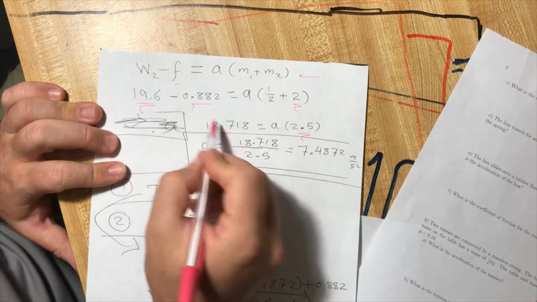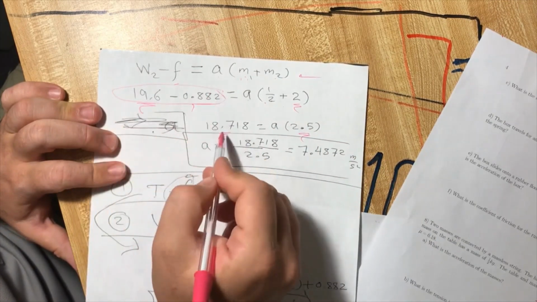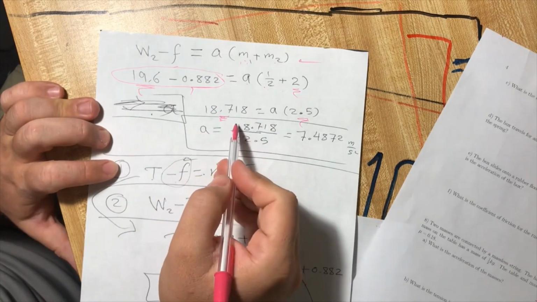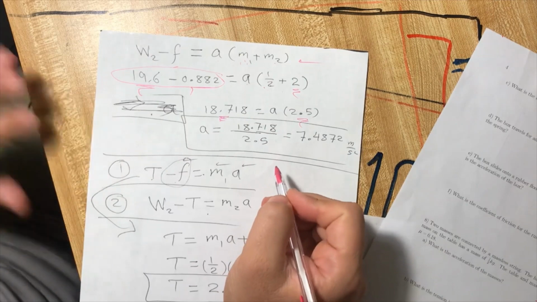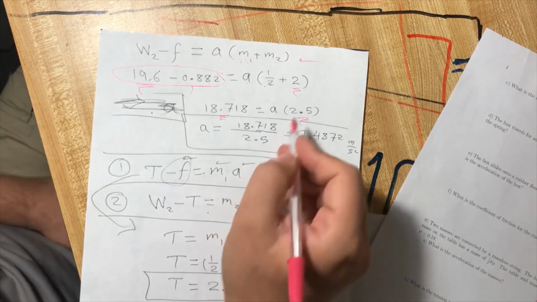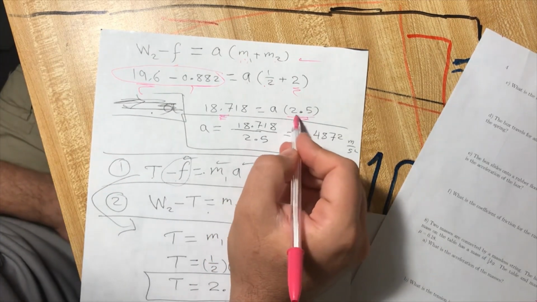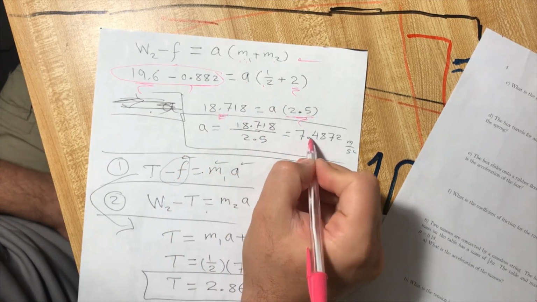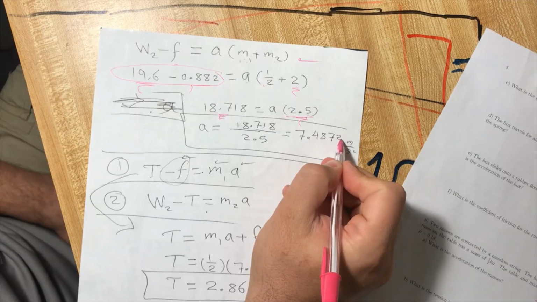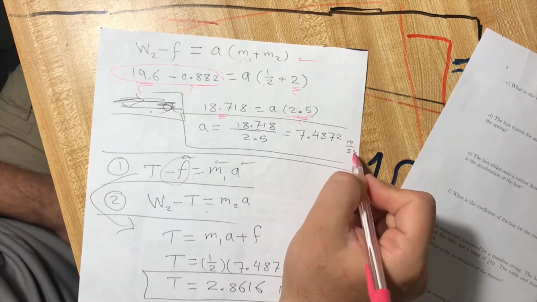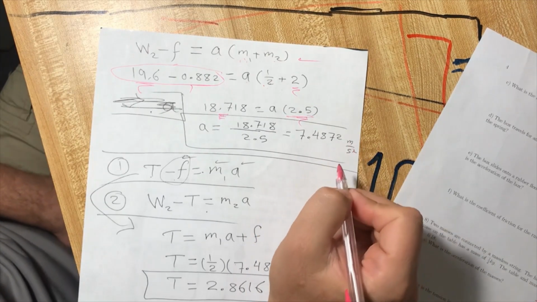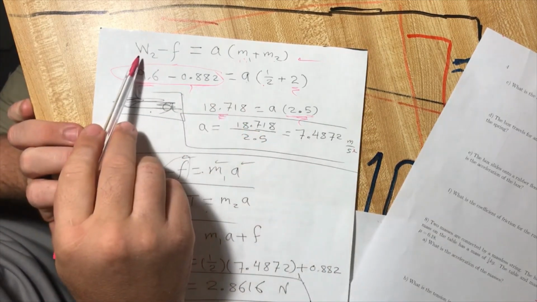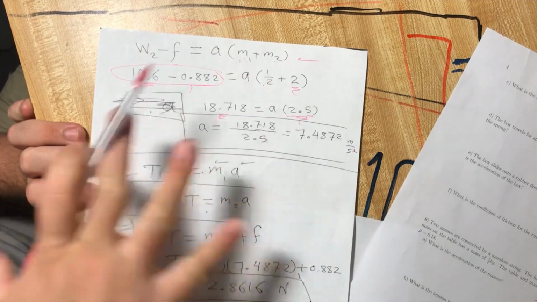This is the total force on the system. They are the external forces, but the tension is an internal force. Now I can divide both sides by 2.5, and the acceleration will be 7.4872 meters per second squared. This is the acceleration, and this is the total external force.